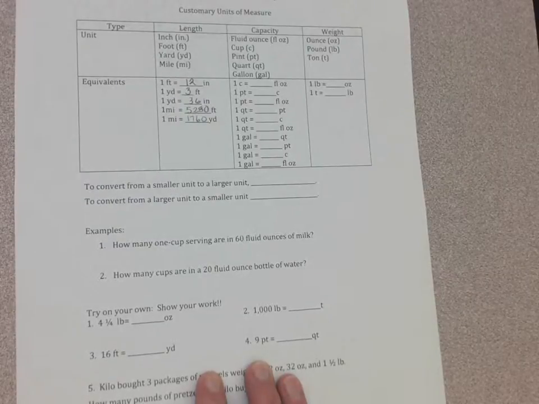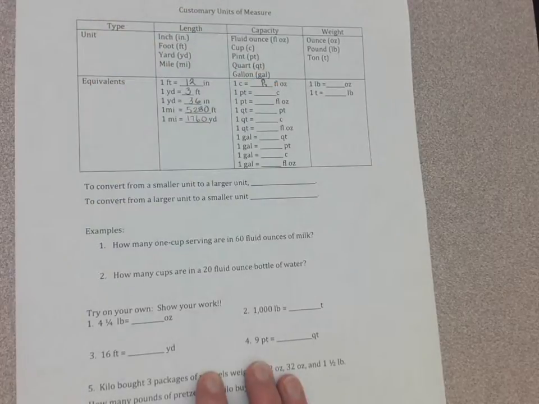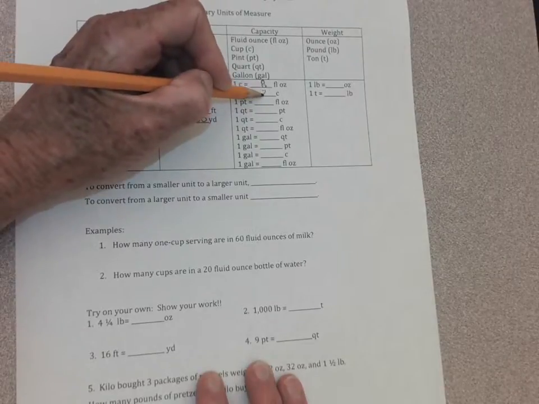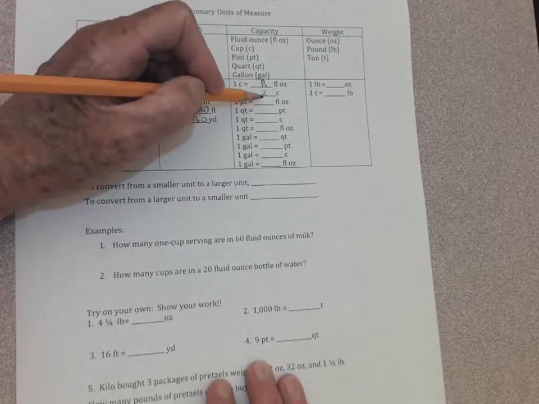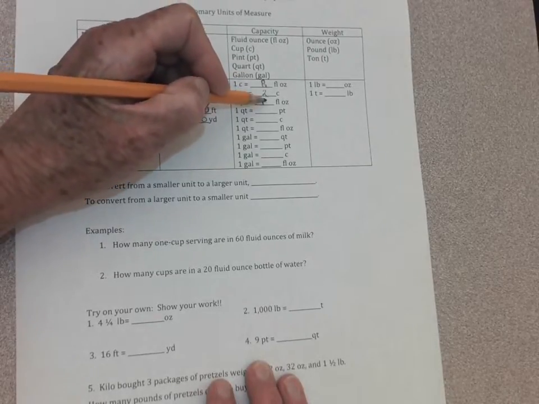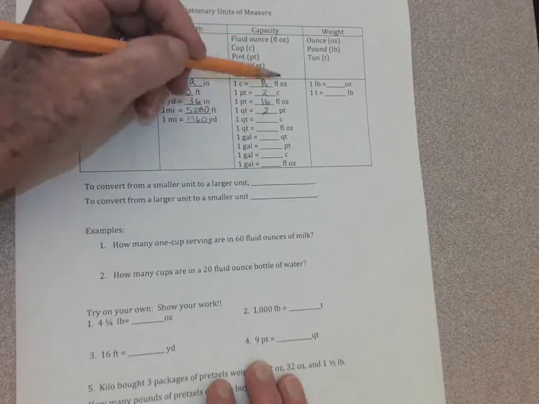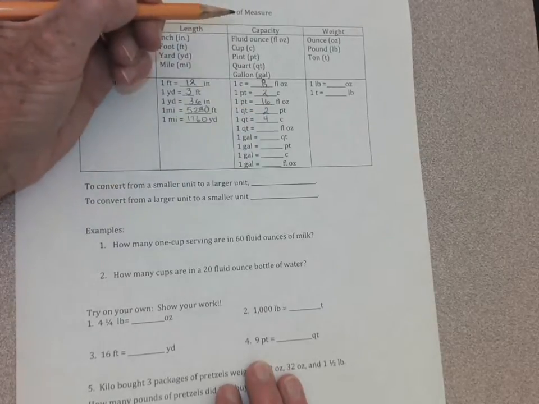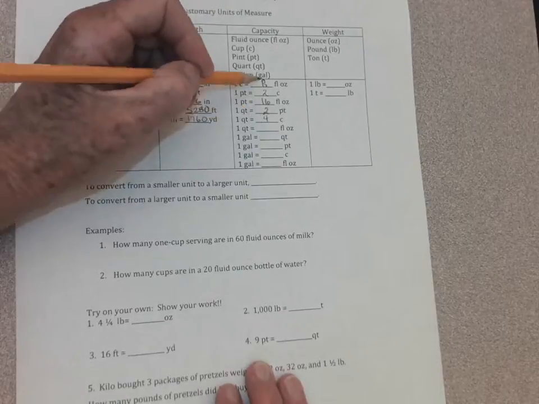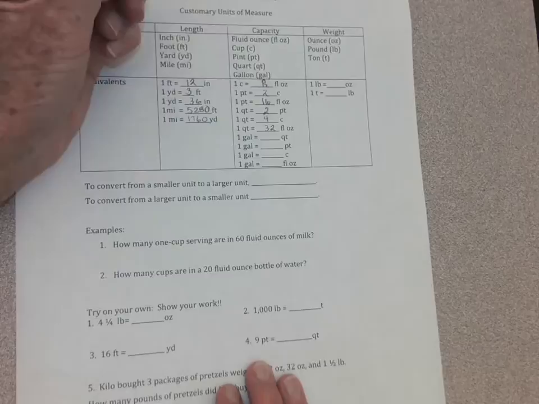With the capacity, 1 cup is 8 fluid ounces. These fluid ounces are different than the ounces we use when we're talking about weight. There happen to be 2 cups in every pint. So if there's 2 cups in every pint, and every cup has 8 fluid ounces, one pint has 16 fluid ounces. A quart is 2 pints. Each pint has 2 cups, so 1 quart is 4 cups. Again, we have 8 fluid ounces in each cup, so that's 32 fluid ounces in a quart.